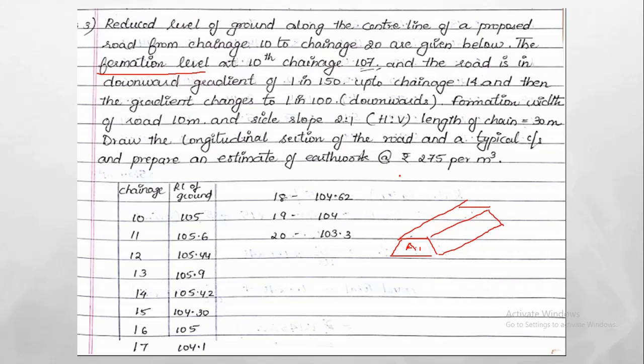Sometimes you can think in this way: before the construction of the road, there will be a ground level, and sometimes we need to add some soil to the ground to increase the level, so that the road will be at a raised level compared to the normal ground level. So formation level means the top level of the road. In this case, suppose this is the formation. You can see the hatched portion is the formation level.